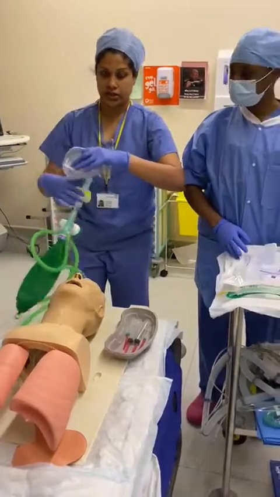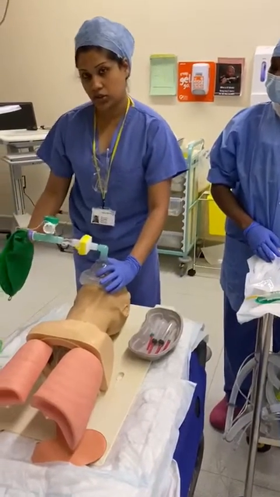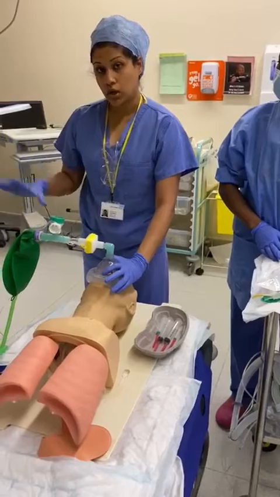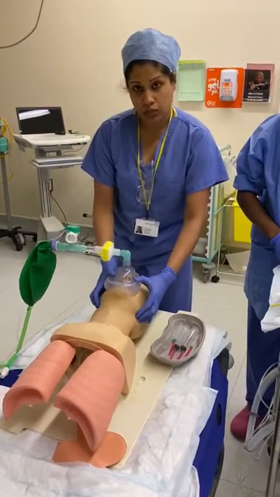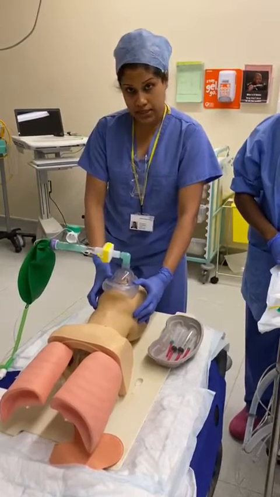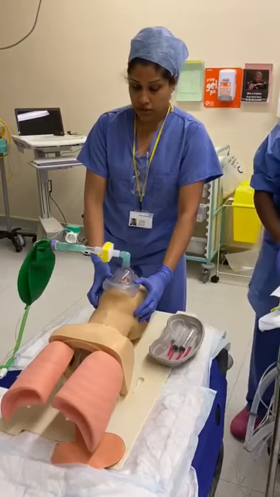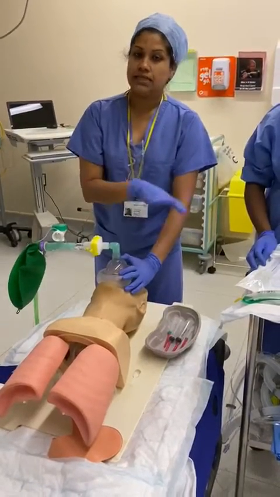Even in a cardiac arrest situation, when you place the mask onto the patient and you attach this to the oxygen, you are not going to bag. I repeat, you're not going to bag. If the patient's awake, you just hold the mask on nice and tight with a good fit and let the patient breathe.